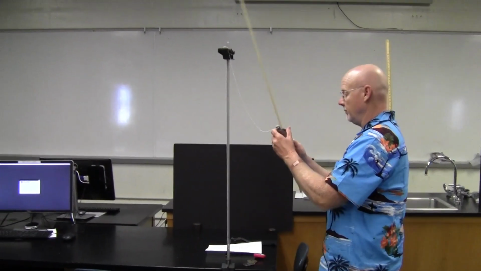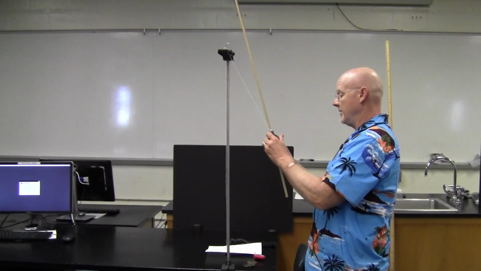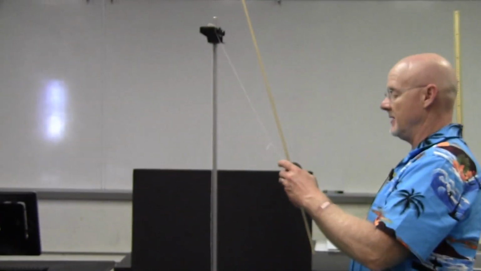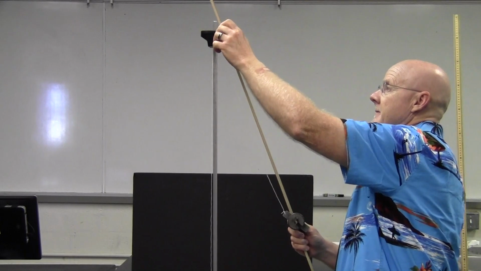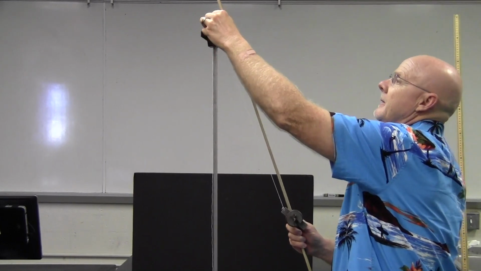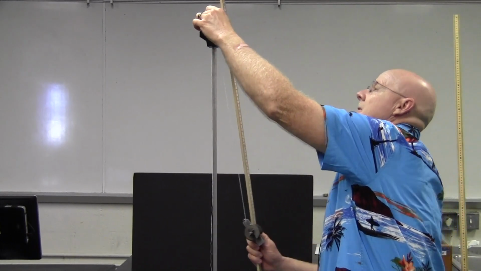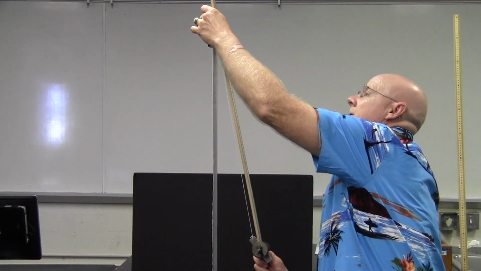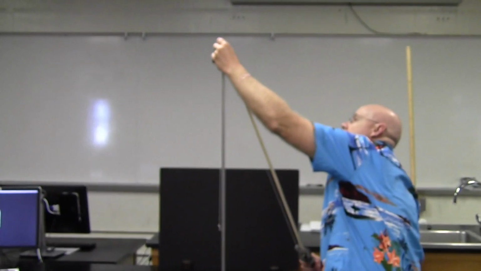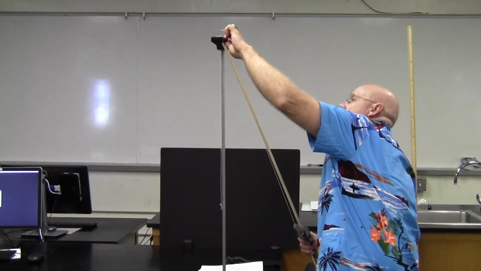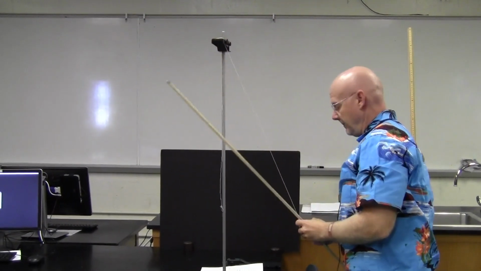Okay, so I'm going to hold this. Put the center mass at 75. Pull this down. And, oops, now I pulled it out. Pull it down to there, 75. Clamp that. Okay.